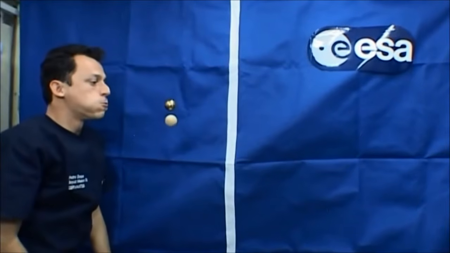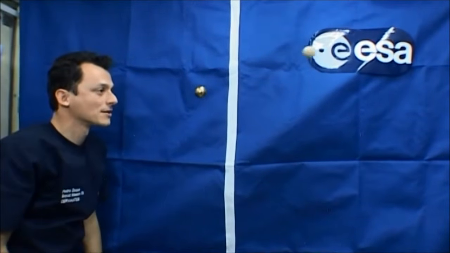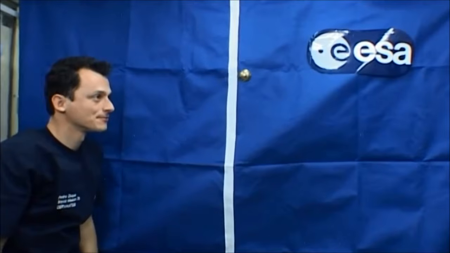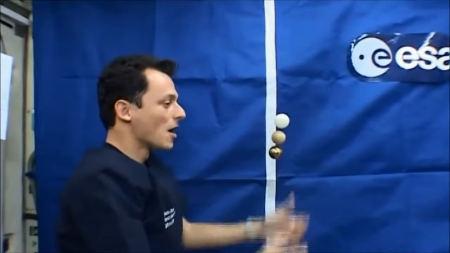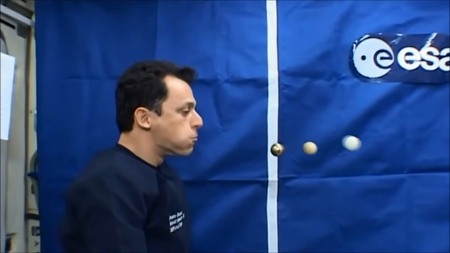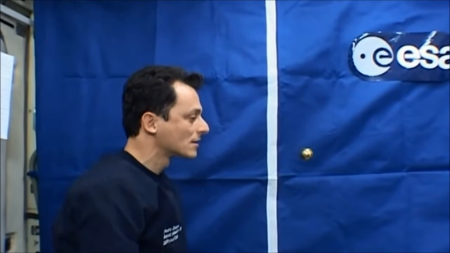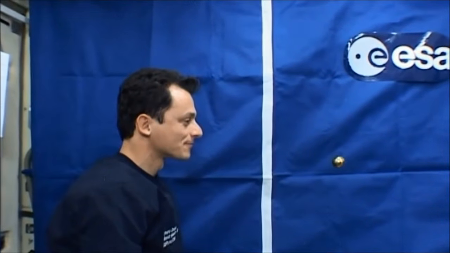One ball is wooden and the other is brass. This time we have 3 balls. We're adding a ping pong ball. You can see here that things with more mass move more slowly.